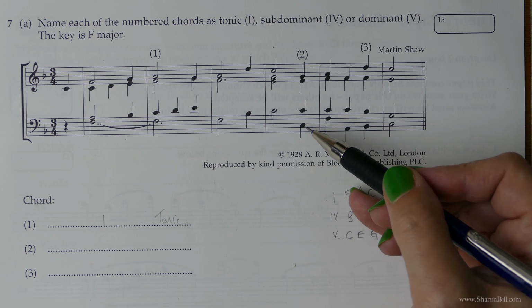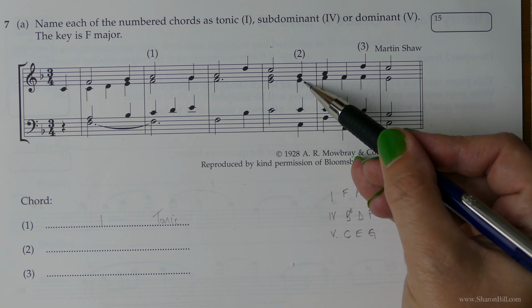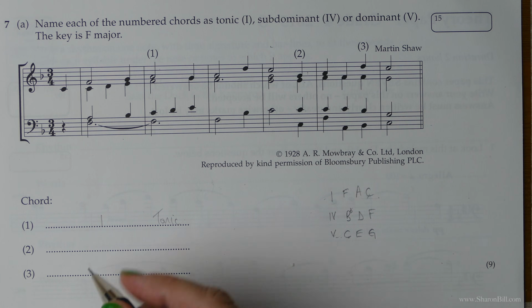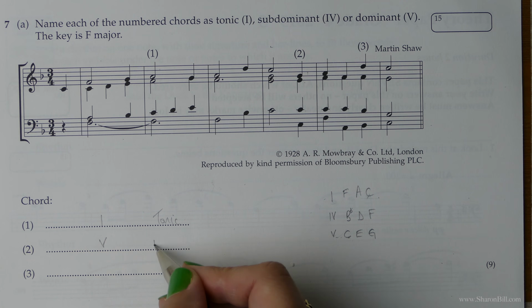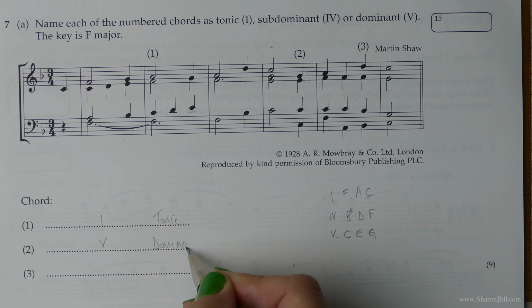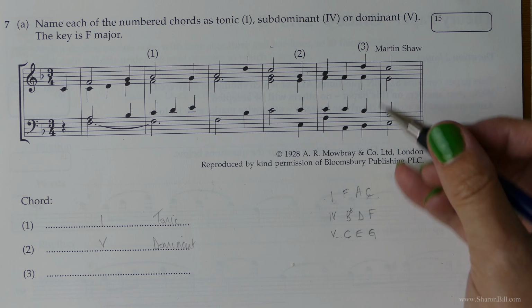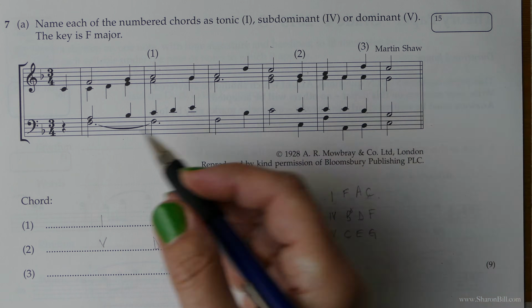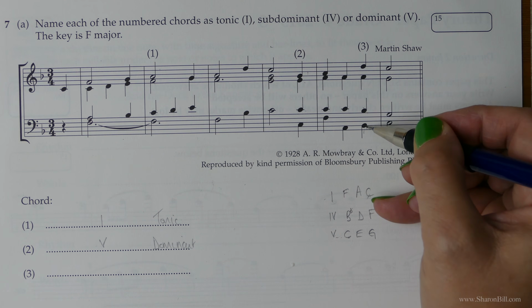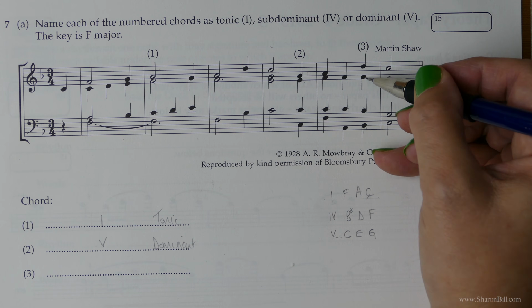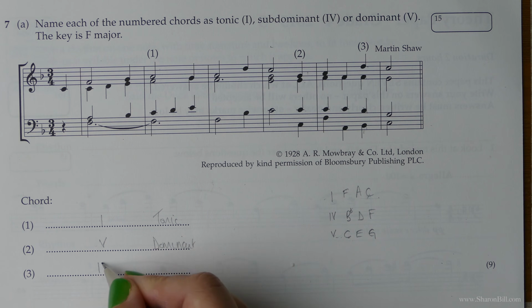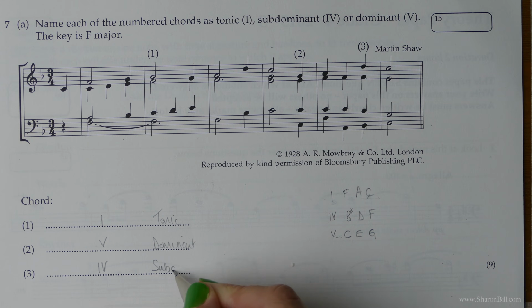So here, chord 2, we've got a C, an E, a G, so that's a chord 5. Alternatively you could say dominant. Just the Roman numerals will do really. And then our last chord, we've got a B, of course it's B flat, but we don't need to worry about that, the key signature deals with that. F and D, so that's a chord 4, or we could say subdominant.